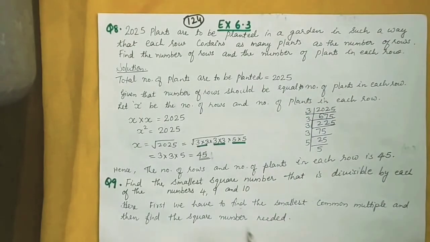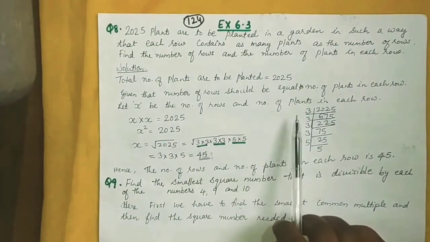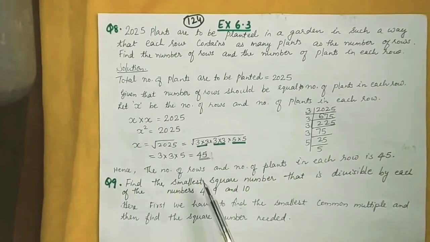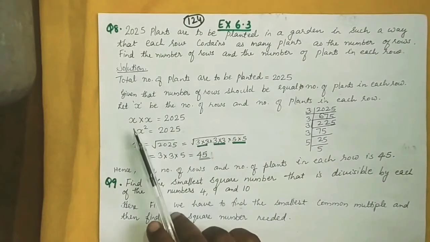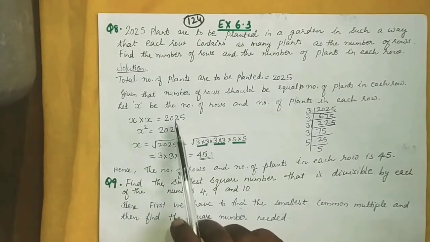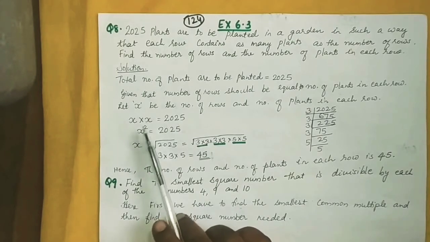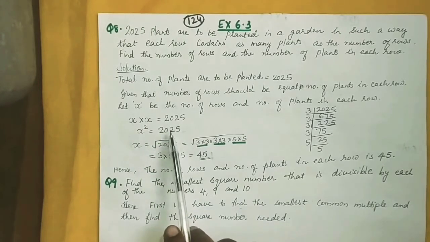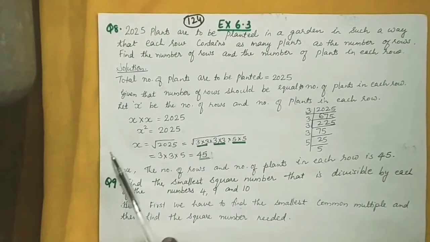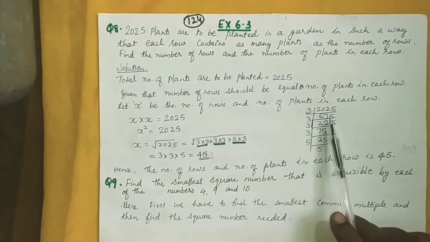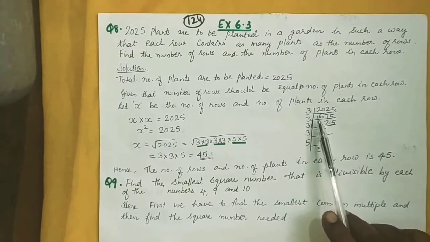Now, we are assuming let x be the number of rows and the number of plants in each row. We do not know, we are just assuming, as they are equal, it is given in the question. So we can write x into x is 2025. So x into x means x square is 2025. So what will be our x? Square root of 2025. We can find the square root of 2025 by the prime factorization method.